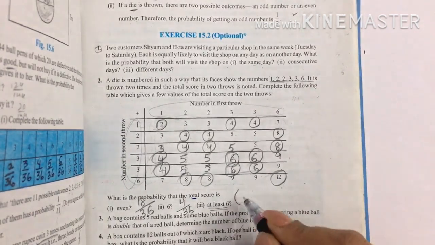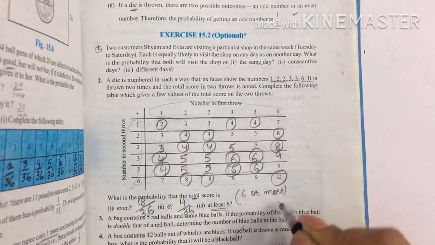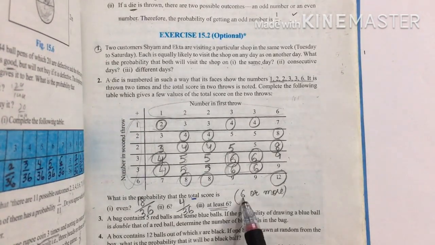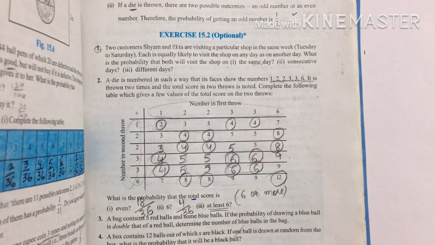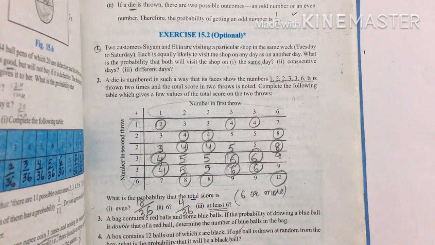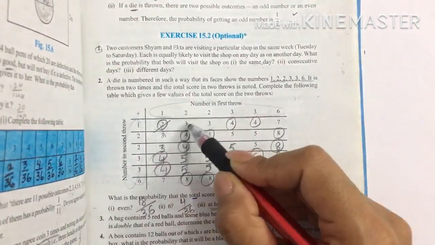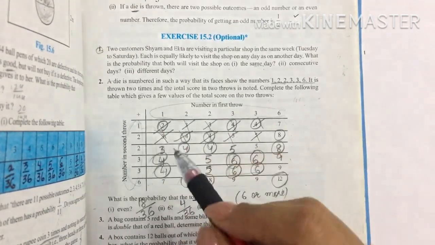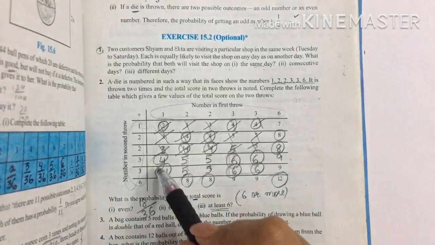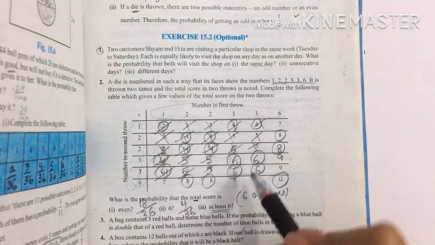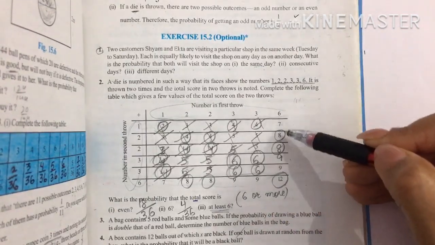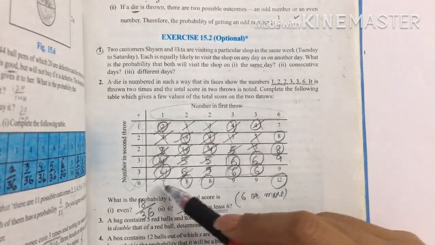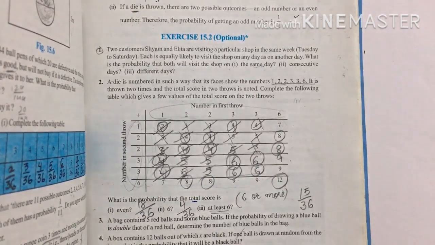Then at least 6. At least 6 means 6 or more. The sum should be 6 or more. So you could do it two ways. Either count the sums which have 6 or more, or delete the ones which have a value less than 6. So I'm deleting the ones which have a value less than 6. All the values with answer less than 6 will be deleted. So almost all the values are being deleted. So I'm left with these values: 1, 2, 3, 4, 5, 6, 7, 8, 9, 10, 11, 12, 13, 14 and 15. So 15 out of 36.